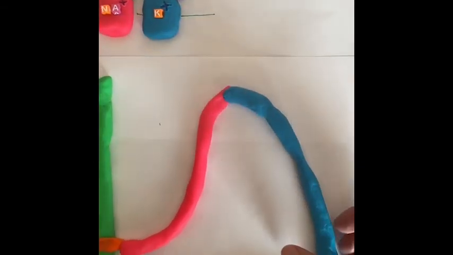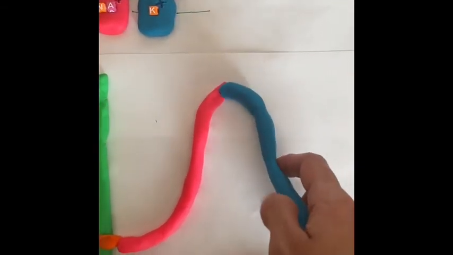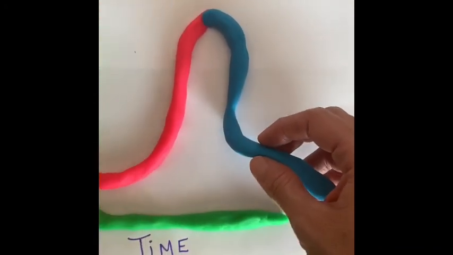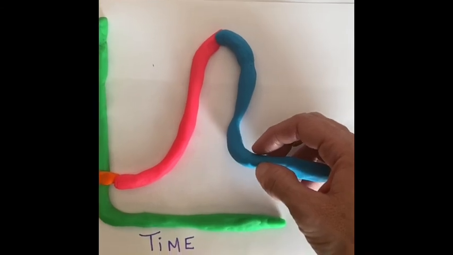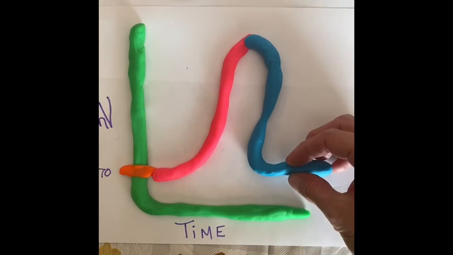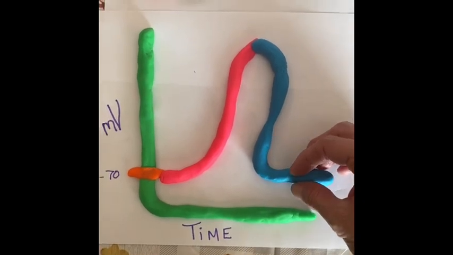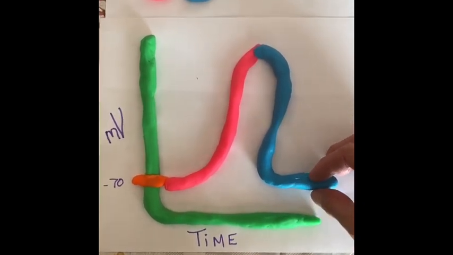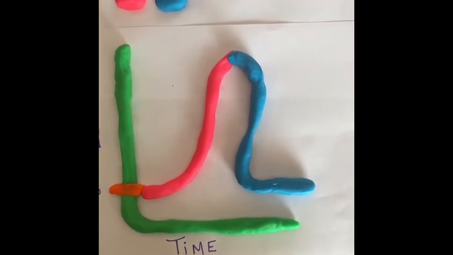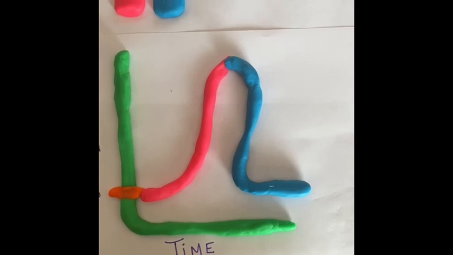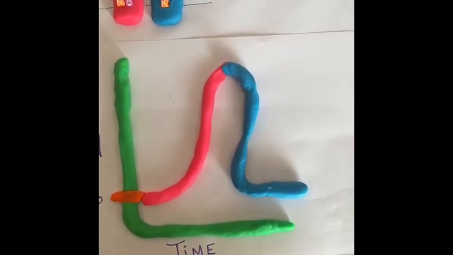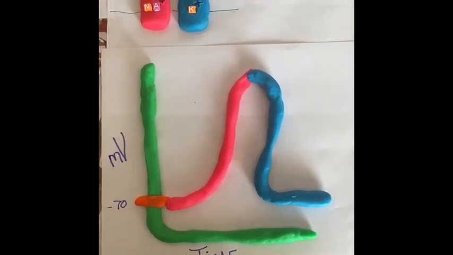When the potassium opens up, all of the potassium rushes out, and it causes the membrane potential to go down and return to its resting potential. When it gets down to the resting potential, the gates will close. So the sodium and potassium pump will reestablish the membrane potential back to its resting potential.